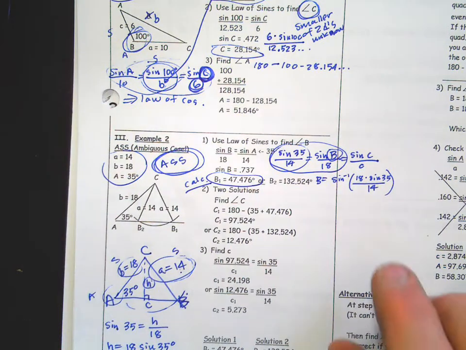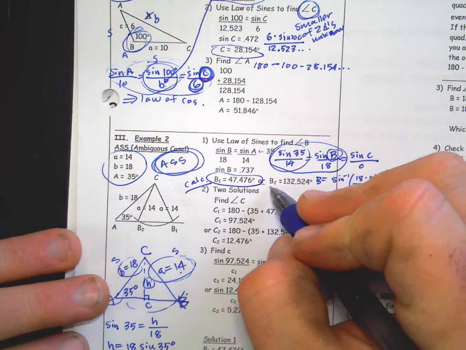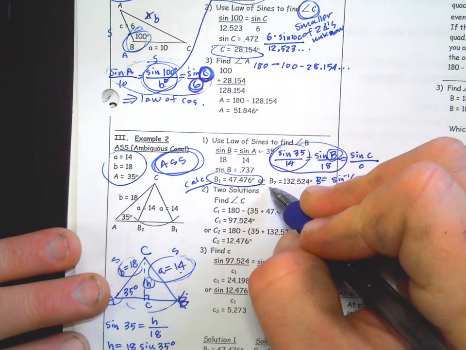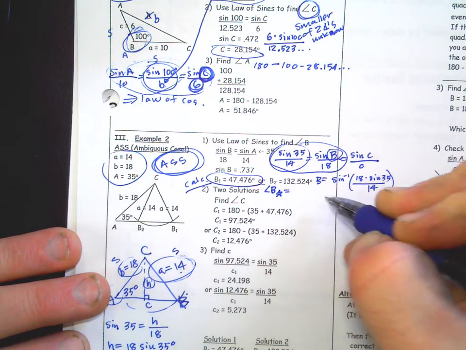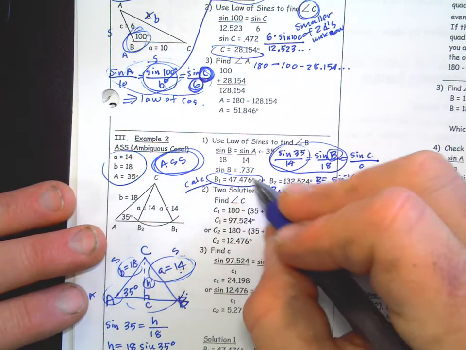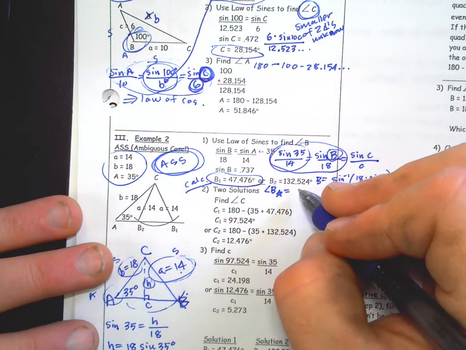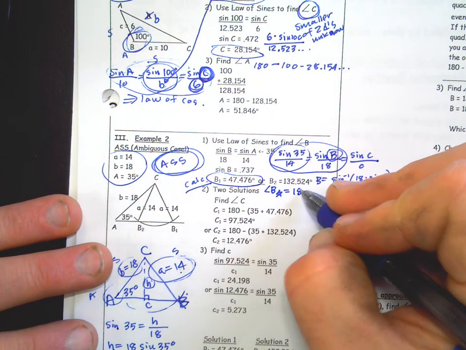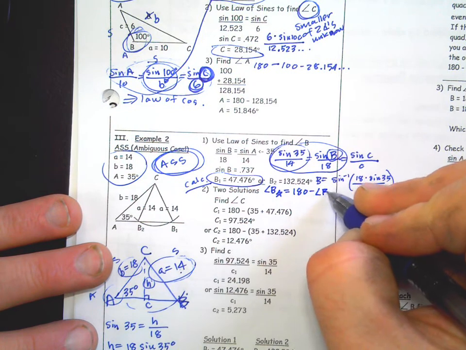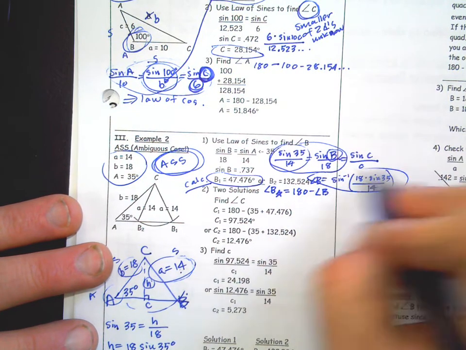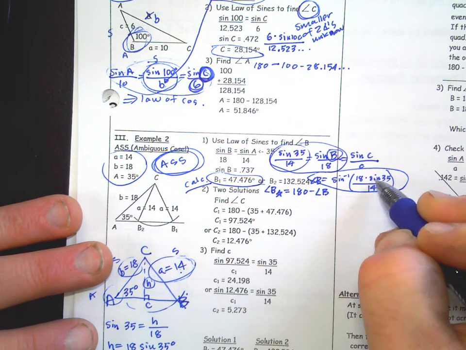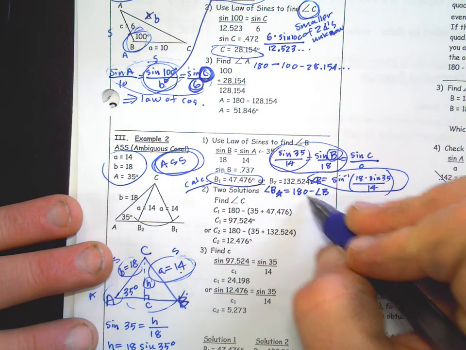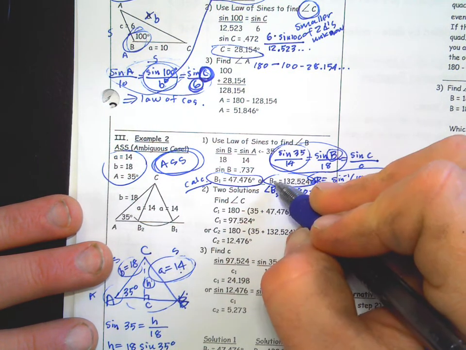So the second solution, this is the first solution. The second solution, which I might call angle B star, just to differentiate which one is which, because there's going to be two different sets of answers for a bunch of stuff, is going to be 180 minus the first angle B. This is the first angle B. This is the second one. And that's going to be 180 minus whatever that answer is. Okay, and so then that's angle B star.